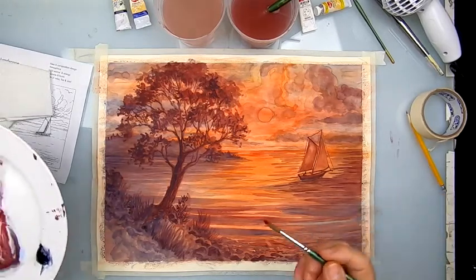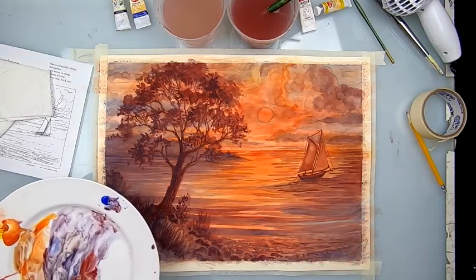There's a nice atmospheric focus there. Okay.